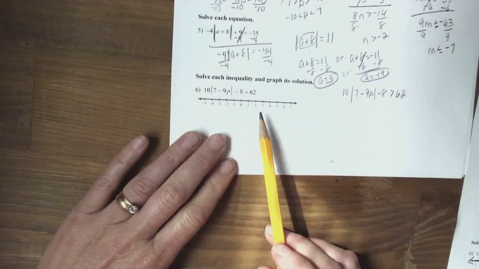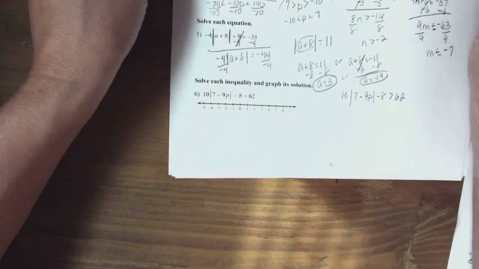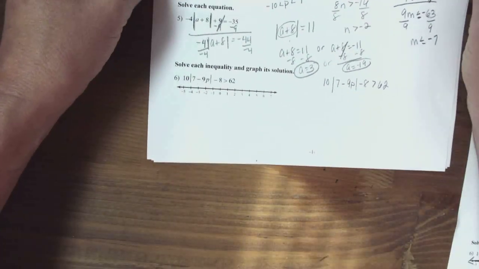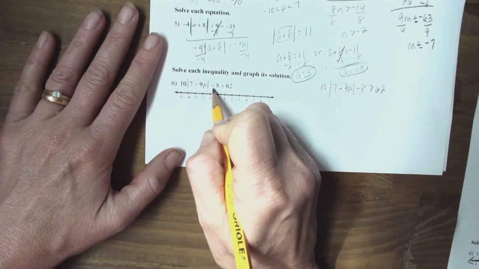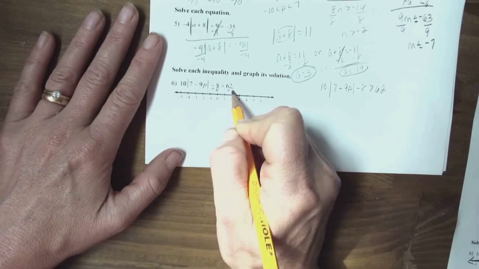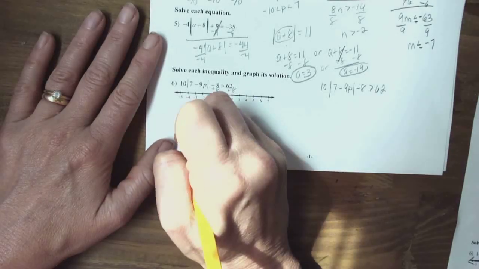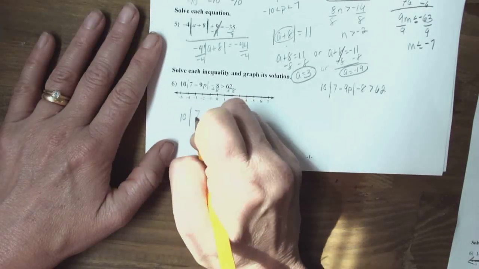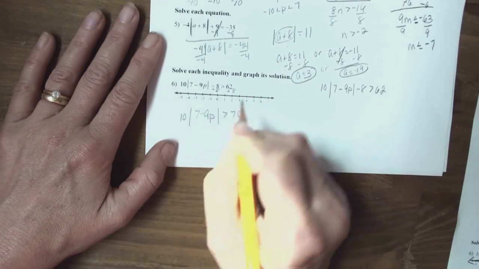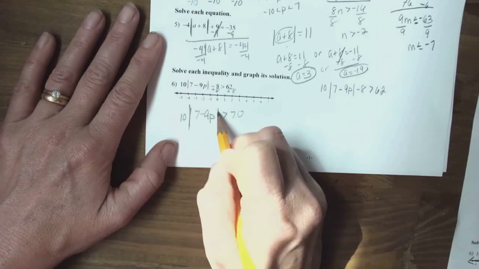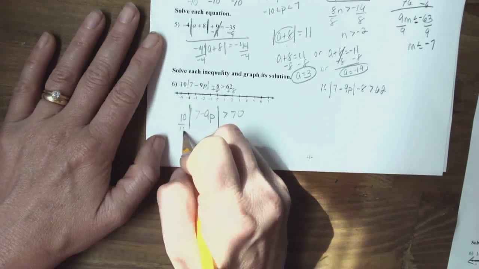Now I'm going to do one more on this page. It's an absolute value inequality. Same thing, get the absolute value by itself. So you would add 8 to both sides. Then I'm going to write it down here. I'll have 10 times the absolute value of 7 minus 9p is greater than 70. Again, I have to get this guy by itself. So I'm going to divide by the 10.